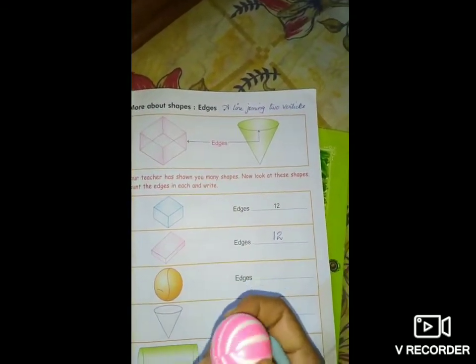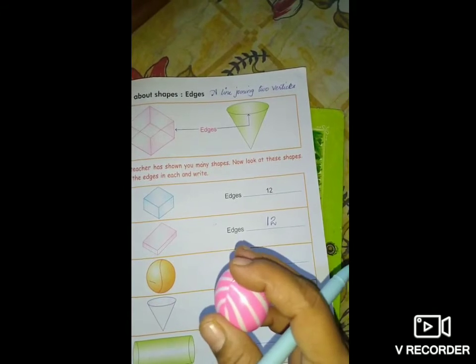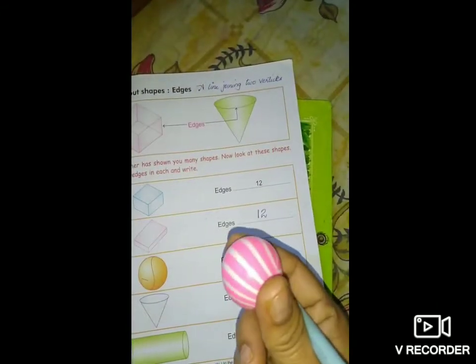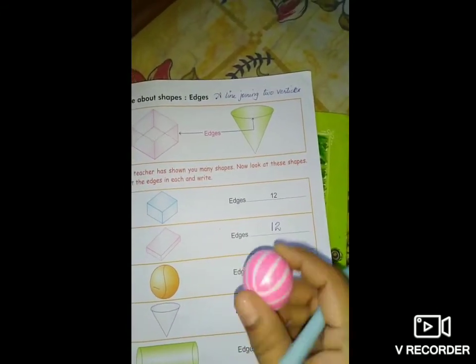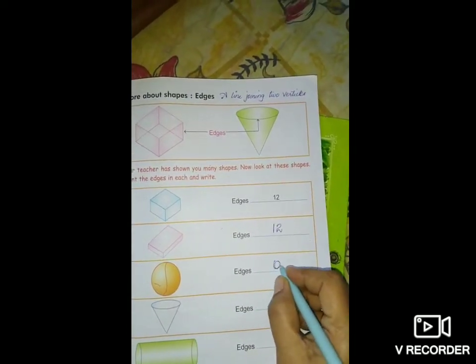Next, take the sphere. How many edges in the sphere? There are no corners, children. If there are no corners, how will the edges come? So there are no edges in a sphere.